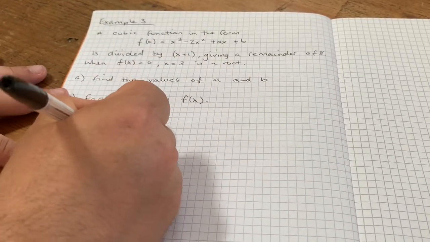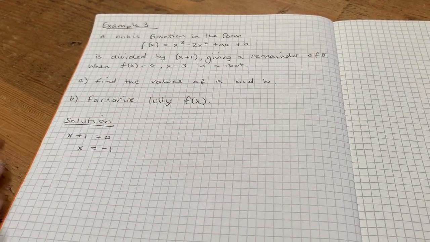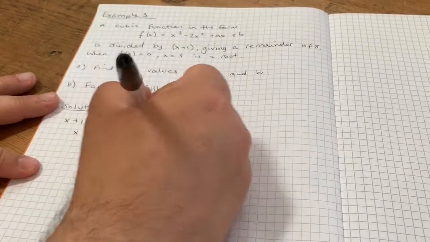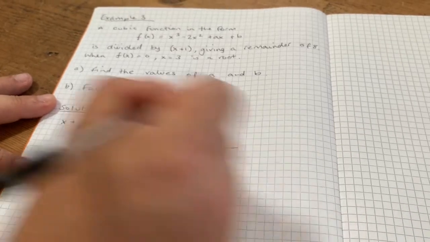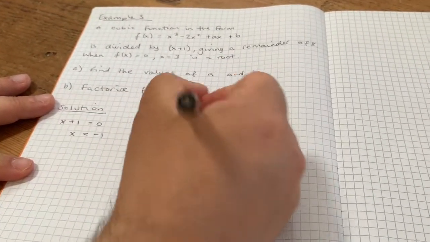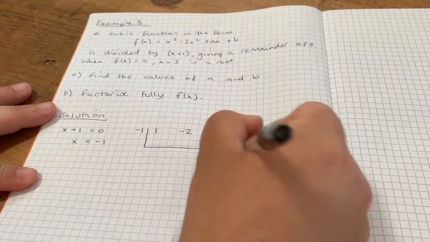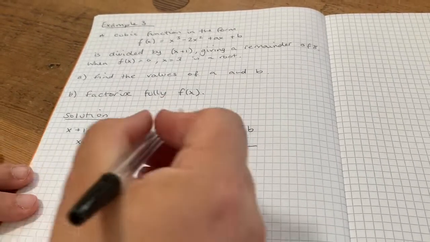Let's go: x plus 1 equals 0, so x equals minus 1, and then you're going to use your synthetic division and see what we produce. So let's put minus 1, and then we're going to have 1x cubed minus 2x squared, ax and b. Alright, so we've got 2 letters to find this time, but let's see what we produce.